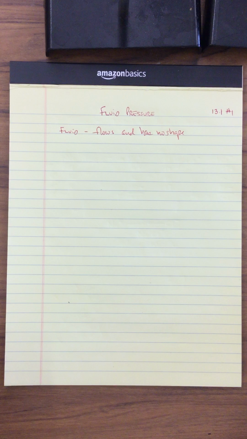So let's take a look at the definition of fluid. When people think of fluid, they usually think of something like water. They usually think of something that is a liquid. But here's the definition of a fluid. So a fluid is something that flows, like water, and has no shape, like water. However, there actually is an additional phase that meets this definition of a fluid, that flows and has no shape.